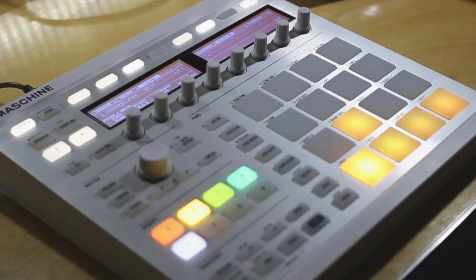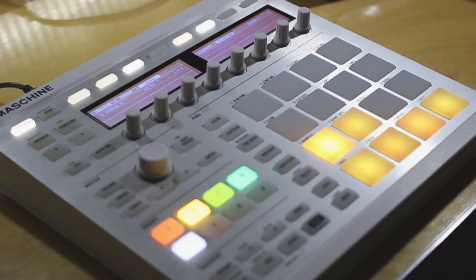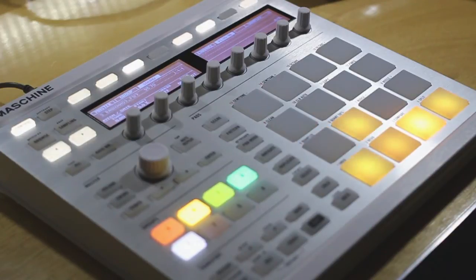So my hi-hats were a little bit uneven with velocity, so I'm just going to fix that using the computer really quickly. Going to make those a little bit more even.